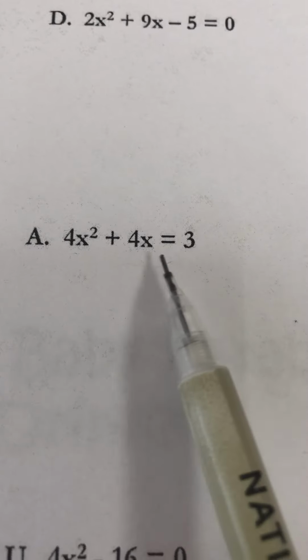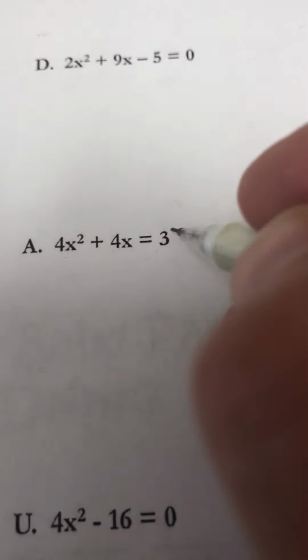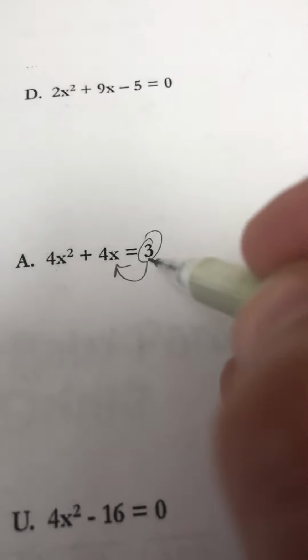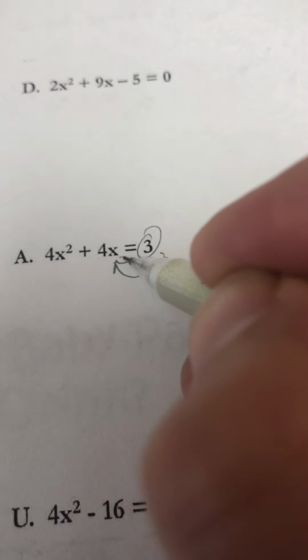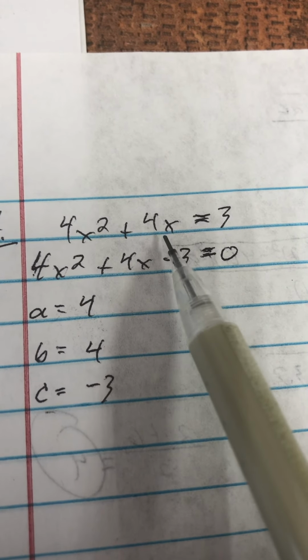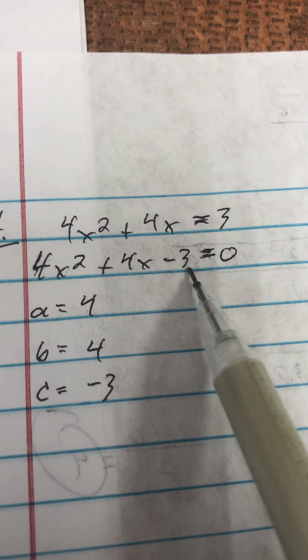Okay, I am still on this row. I chose this one because you have to move this 3 over to the other side of the equation, or in other words, subtract 3 from both sides. So you're going to end up with, and I need to rewrite it, I got it right here, 4x squared plus 4x minus 3 equals 0.